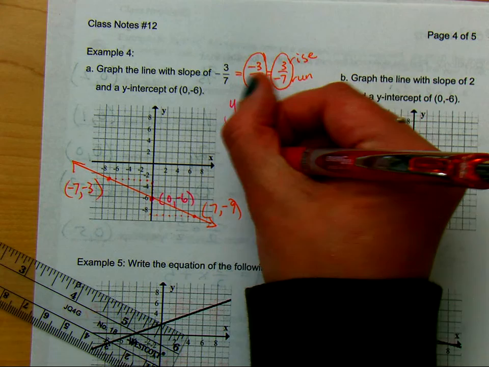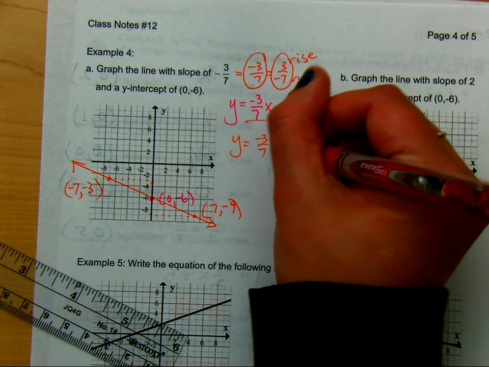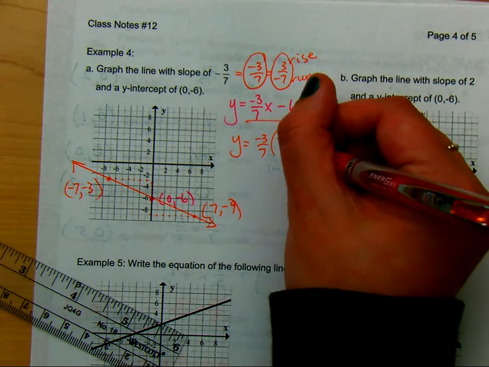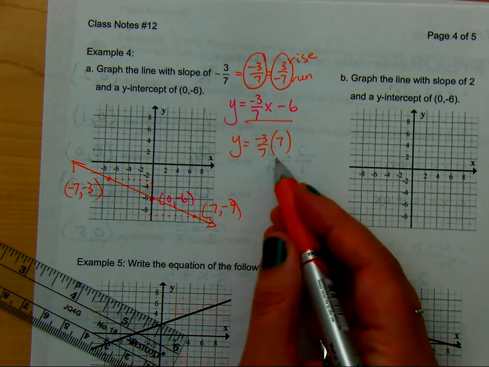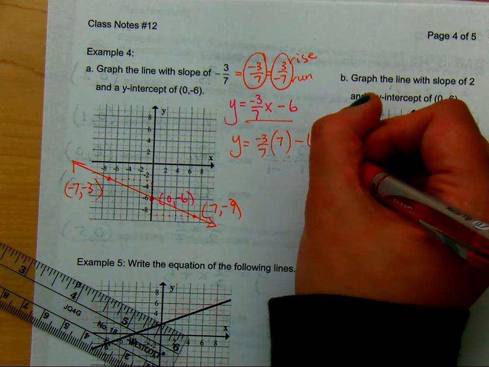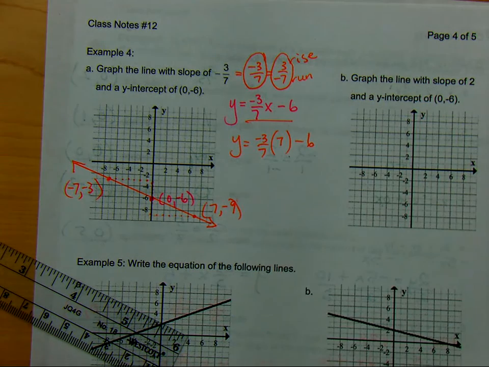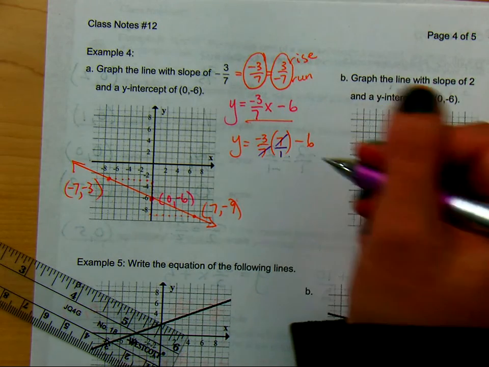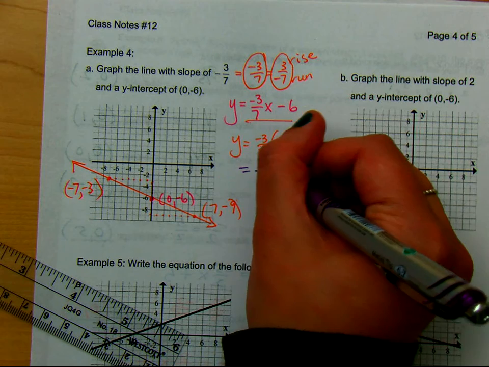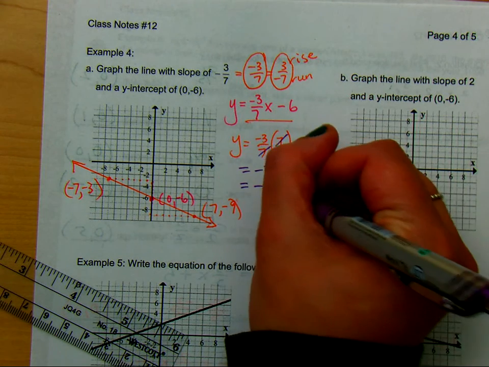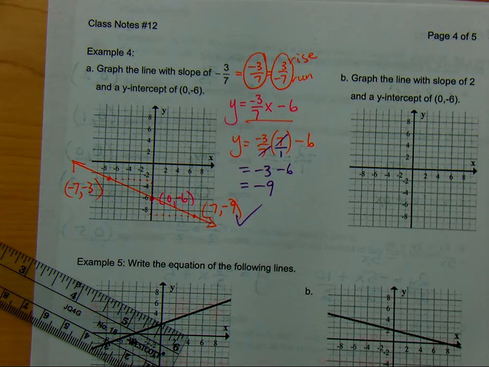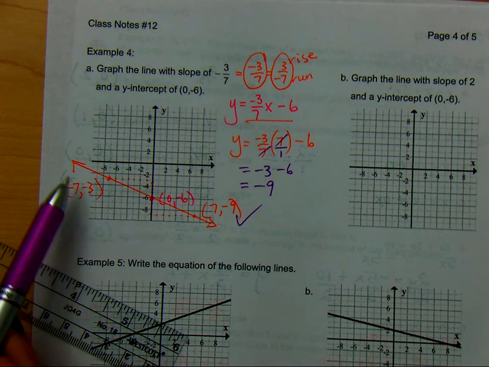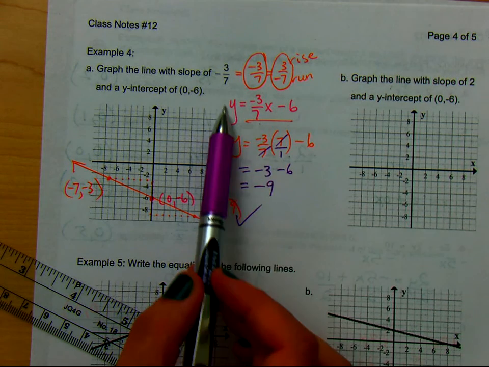So if I go y equals negative 3/7 times 7, see that's why we did the multiples of 7, minus 6, I should get negative 9. Do I? Well, 7 divided by 7 is 1. Negative 3 minus 6 is negative 9. So that point checks out. So any point on my line should work in the equation.